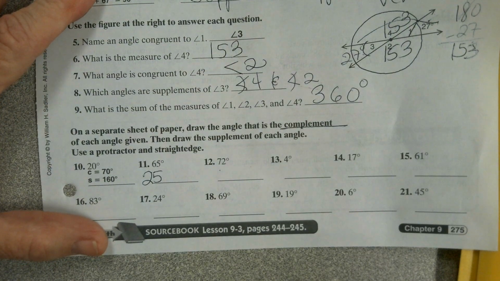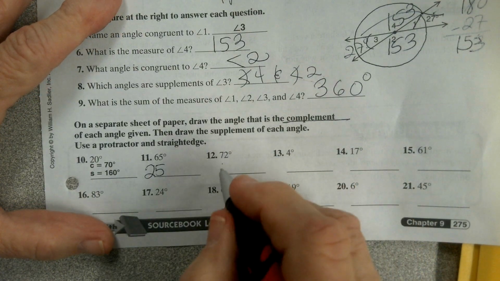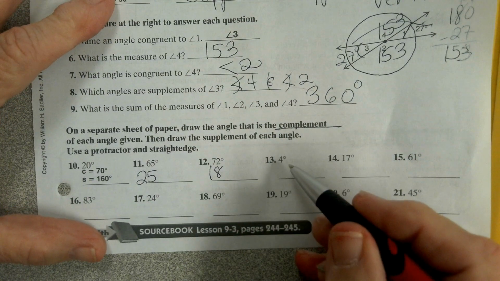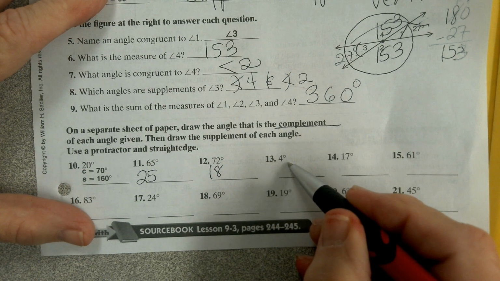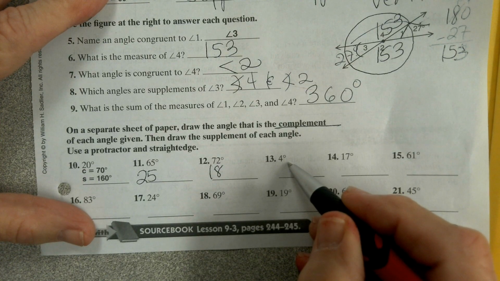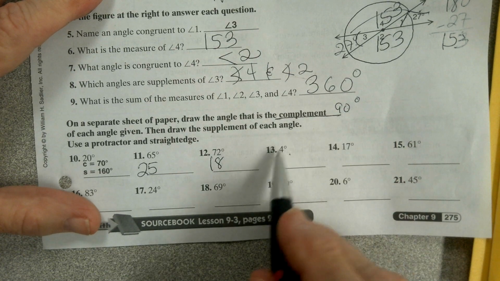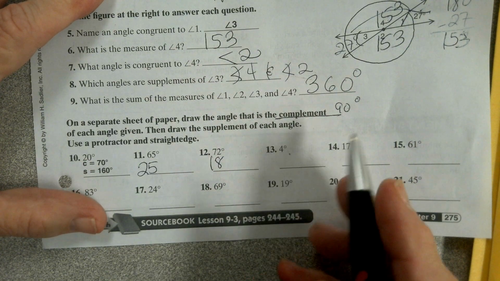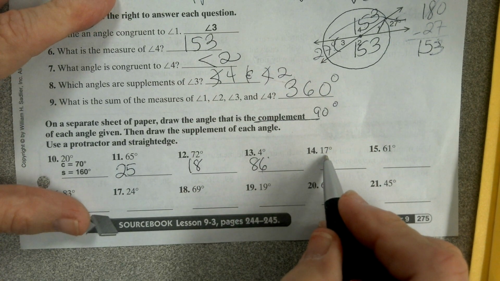All right. So if I subtract 90 minus 72, what do you get? It's 18. That is the complement. What's the complement of 4? What would I subtract it from? We're doing the complement. So you're subtracting to get the complement from 90. What is that number? It's 86. What's the complement of 17?